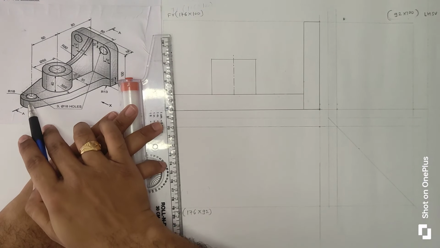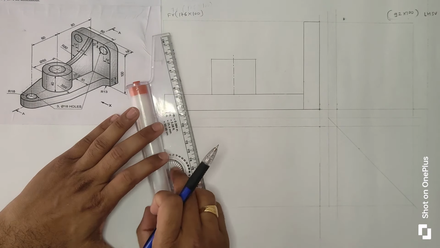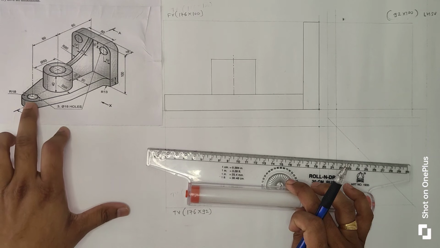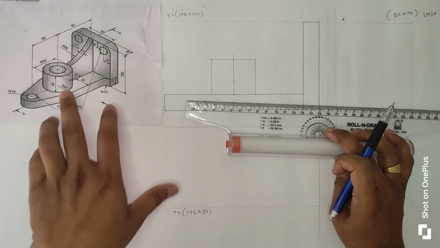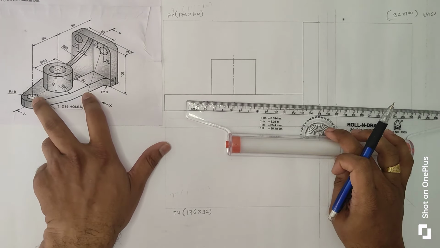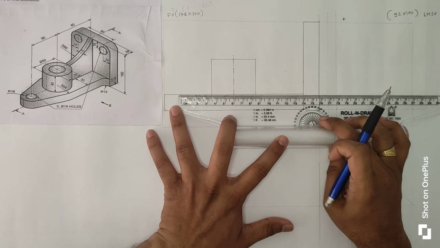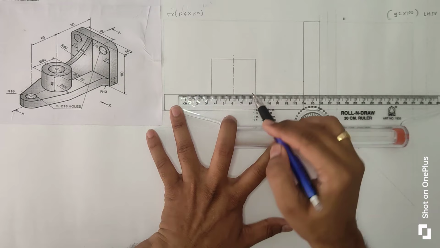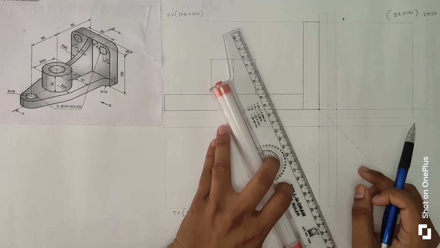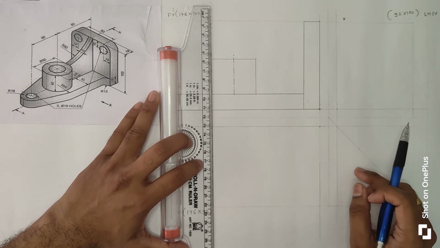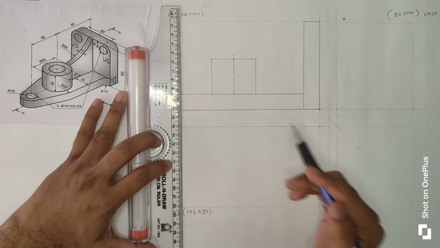Then here also there is a cylindrical hole. From this center point, the center of this cylindrical hole is at 6 cm, 60 mm. So we will mark this point at 6 cm and draw a center line, mentioning that it is a cylindrical hole.